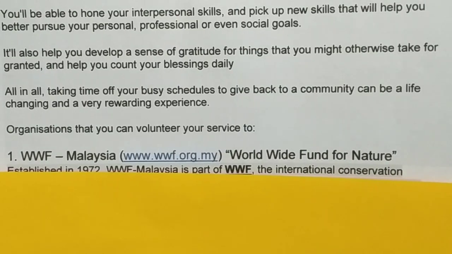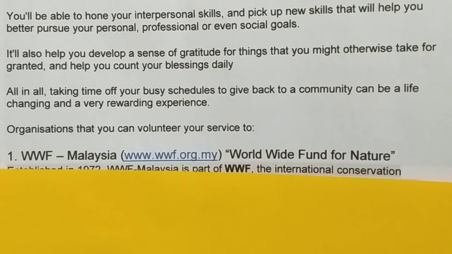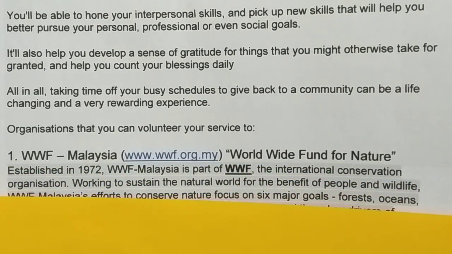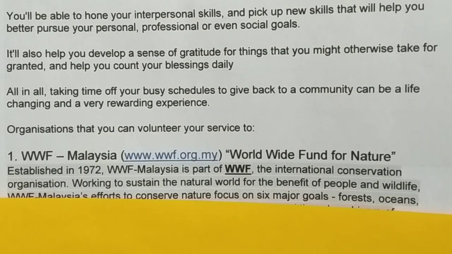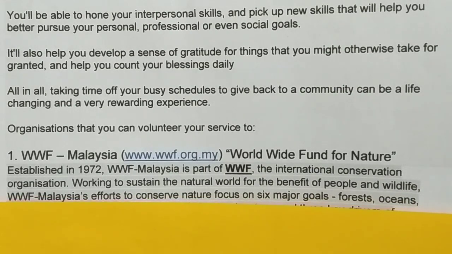One of them will be the WWF Malaysia, and WWF stands for Worldwide Fund for Nature. So WWF Malaysia was established in 1972. It is part of the WWF, the International Conservation Organization, and working to sustain the natural world for the benefit of people and wildlife.